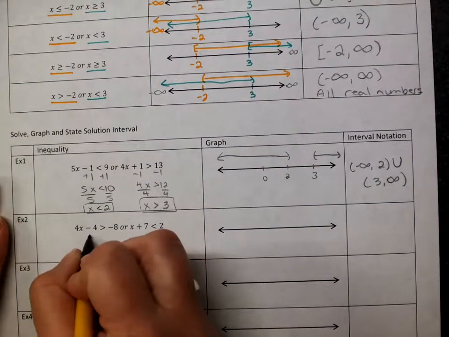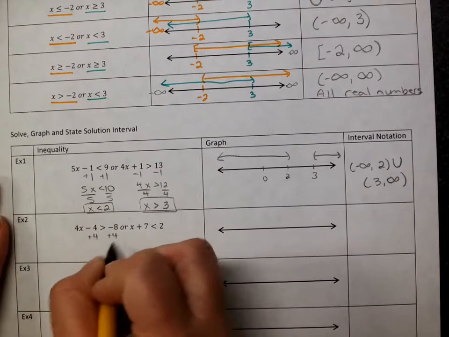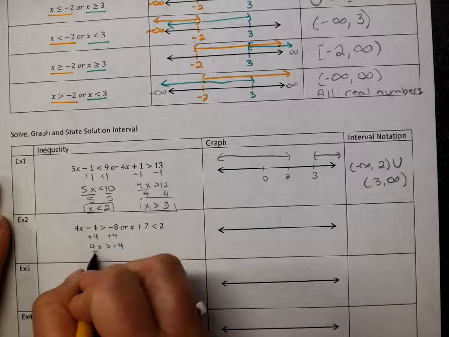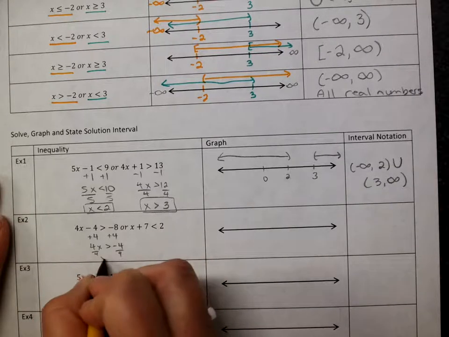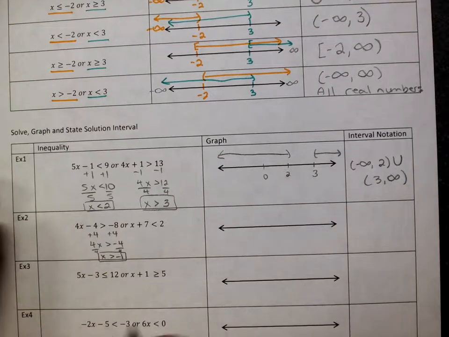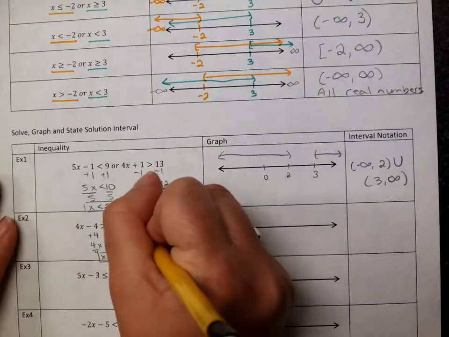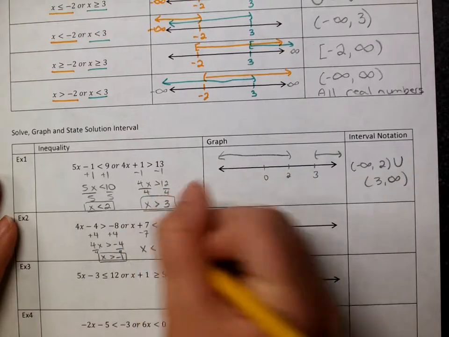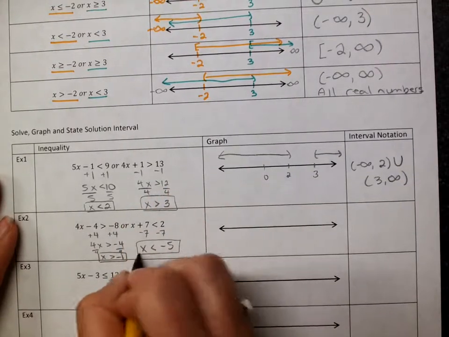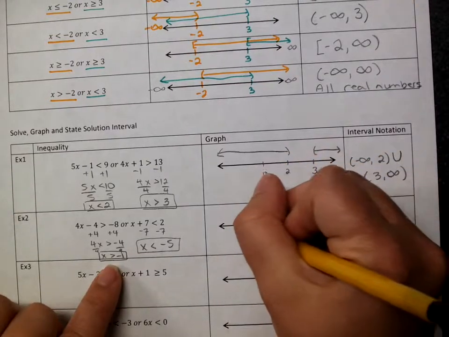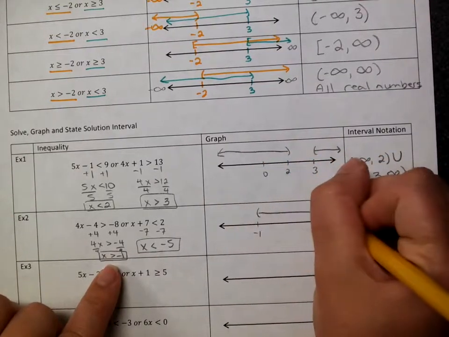Let's solve example 2. Did not give you guys enough space on these, sorry about that. X is greater than negative 1, then let's solve here. X is less than negative 5. Alright, so greater than negative 1 goes this way.